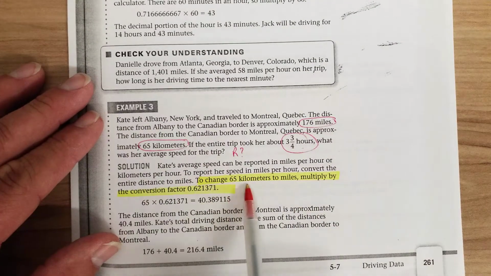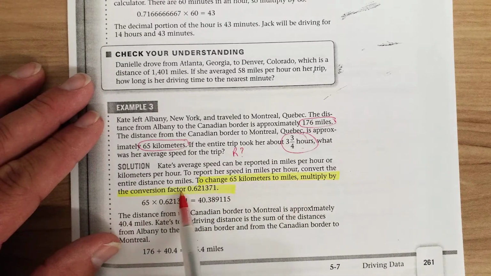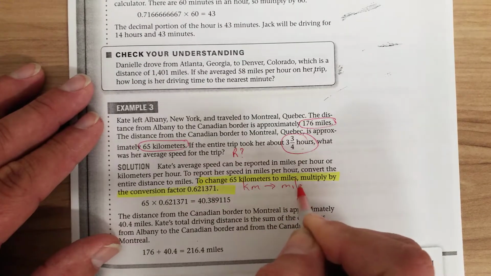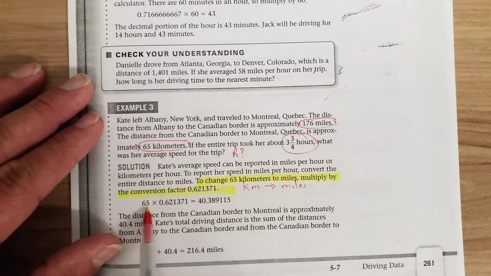To change the 65 kilometers to miles, multiply by the conversion factor of 0.621371. You're going to want to take note of that. That's to convert kilometers to miles. So you take the kilometers and you multiply by that number, and you're going to get this right here.